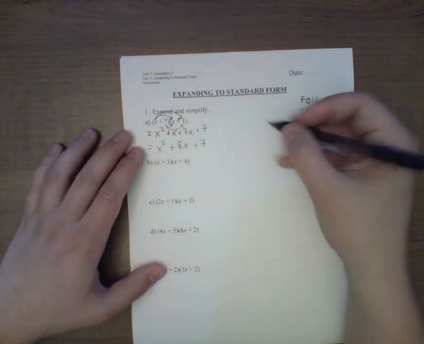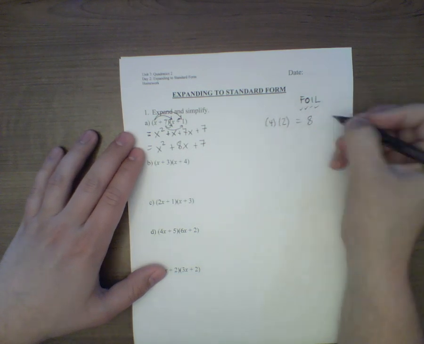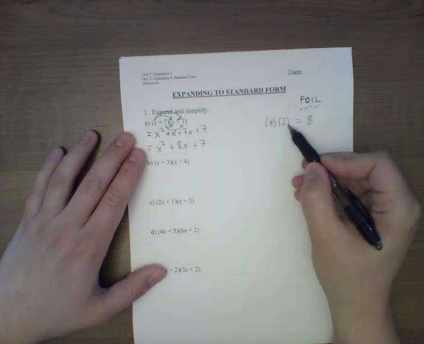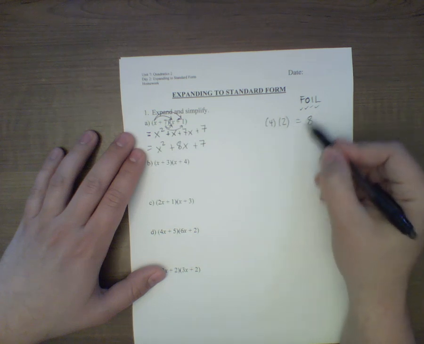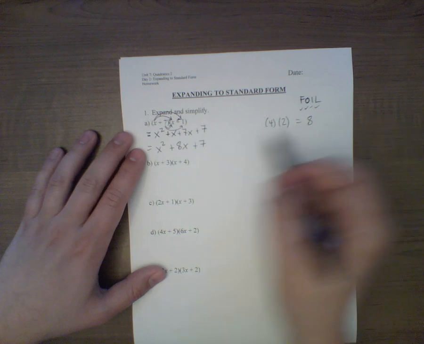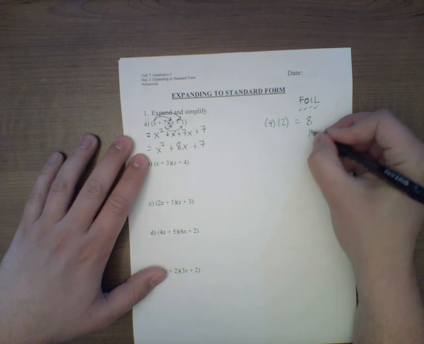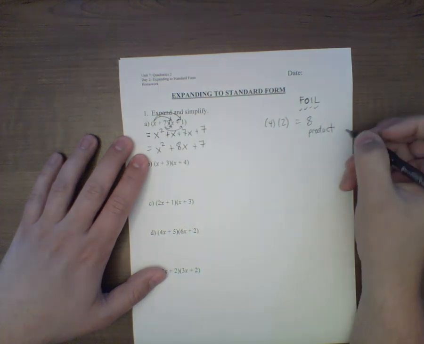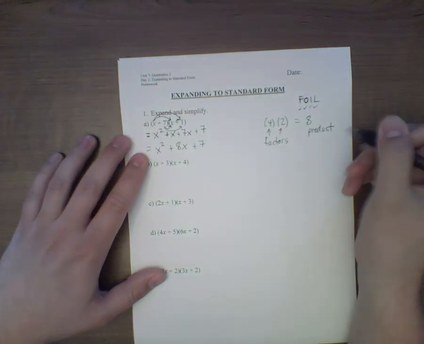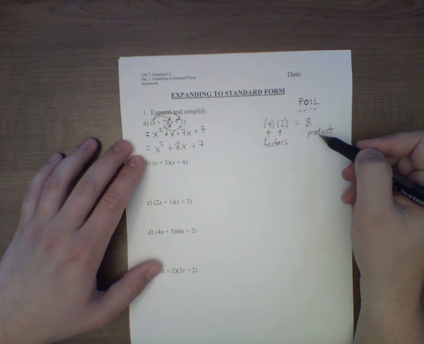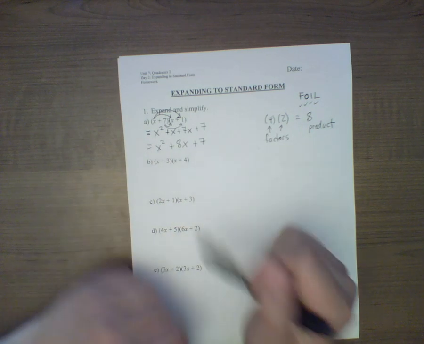Let's think about it another way. Imagine we have 4 and 2, and we multiply them together and get 8. It's the same idea. We have brackets, two separate things we're multiplying together, and in the end, we just write what it multiplies to equal. So same thing here. We just wrote what we get when we multiply these together. This is the product, the thing we get when we multiply things together, and these are our factors. Factors are things that we multiply together to get a product. So expanding means taking the factors and multiplying them to find the final product.